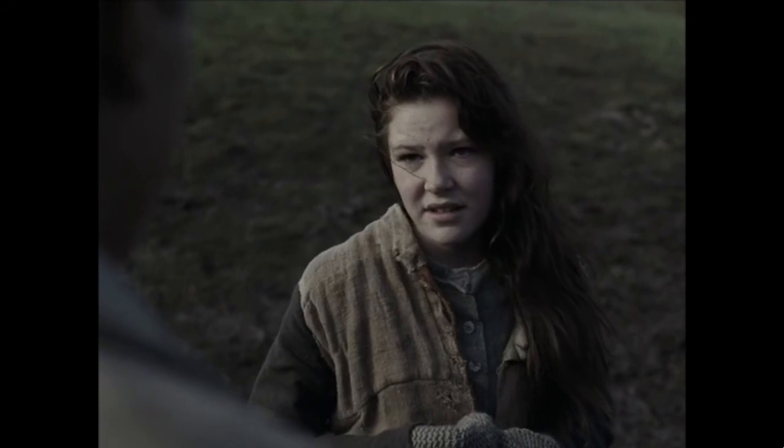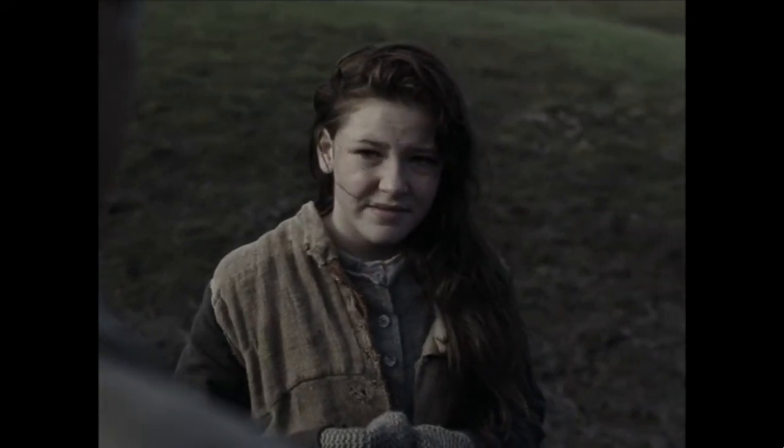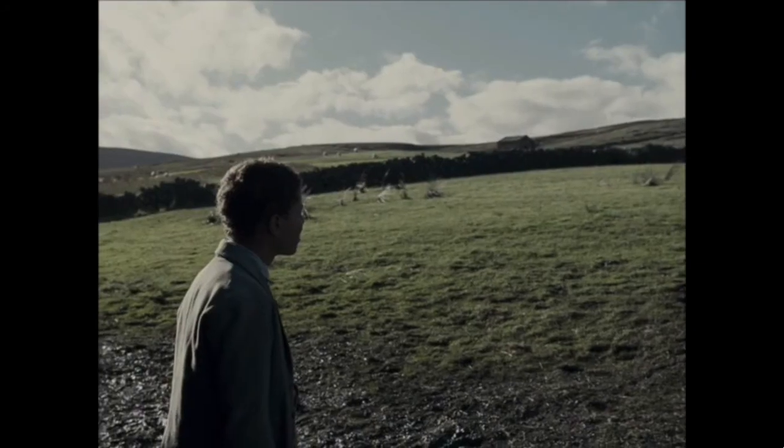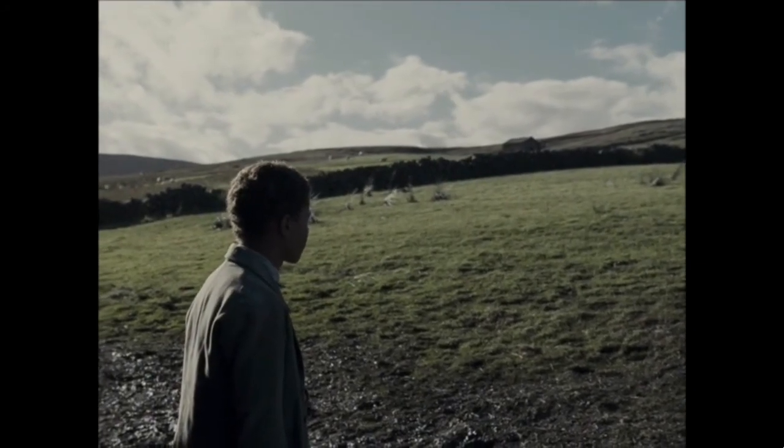Here we see the over-the-shoulder shot that I mentioned, and in this shot we can see that the two of them are clearly connected. Or perhaps I should say that Cathy is clearly trying to connect with Heathcliff. And here she beckons him, inviting him to follow her. Heathcliff hesitates, looking back out towards the moors, perhaps to see if Hindley's still out there.